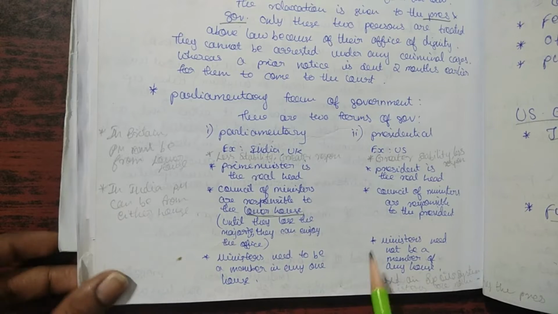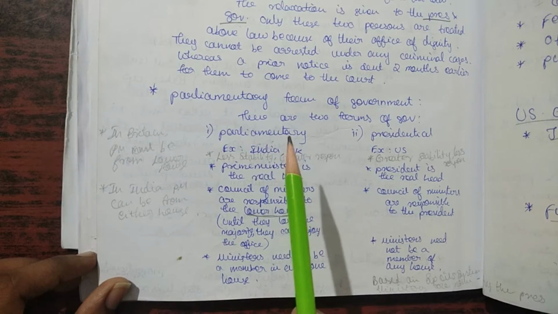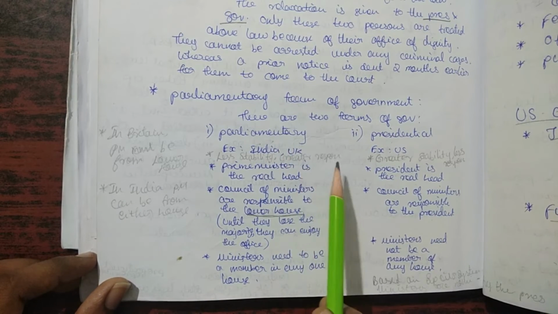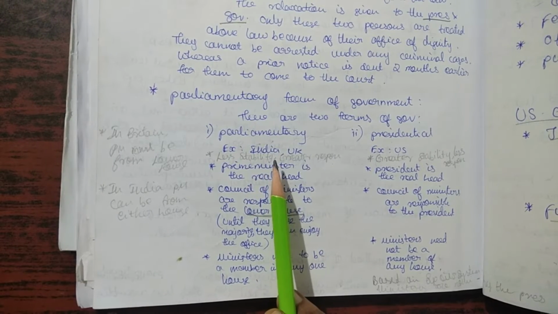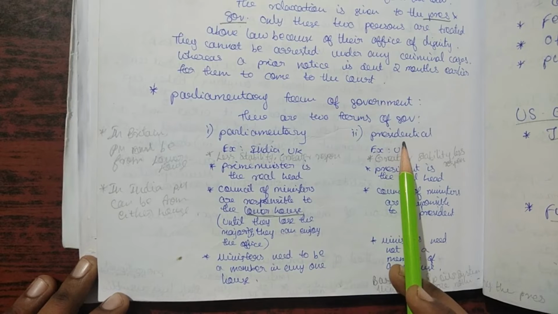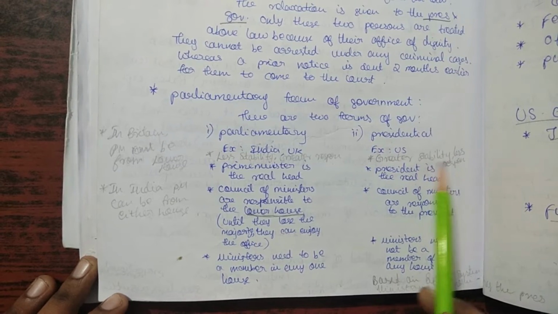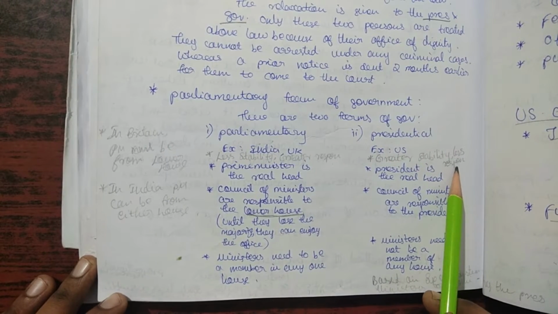Right? Similarly, parliamentary form of government has greater responsibility, less stability. Please keep these two words in mind. Presidential form of government has greater stability and less responsibility.